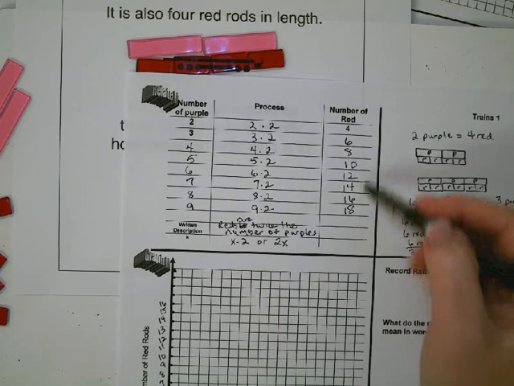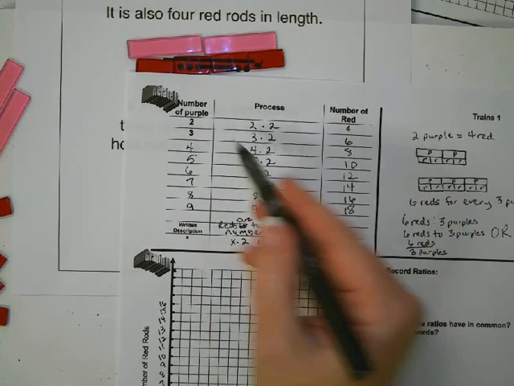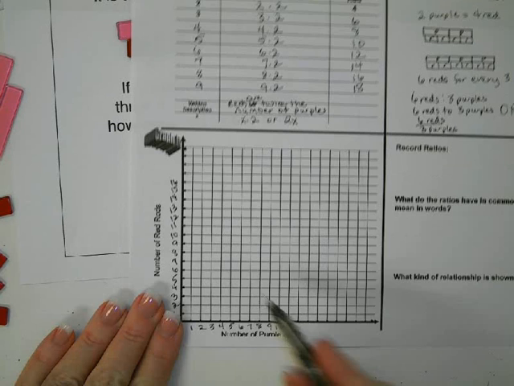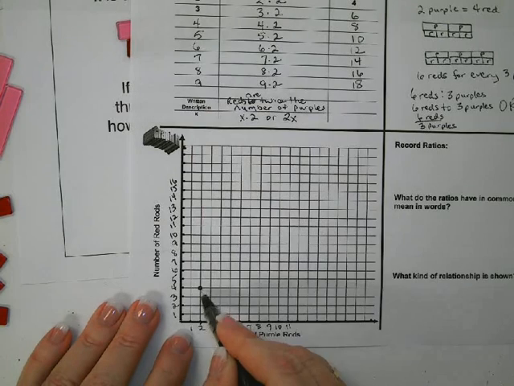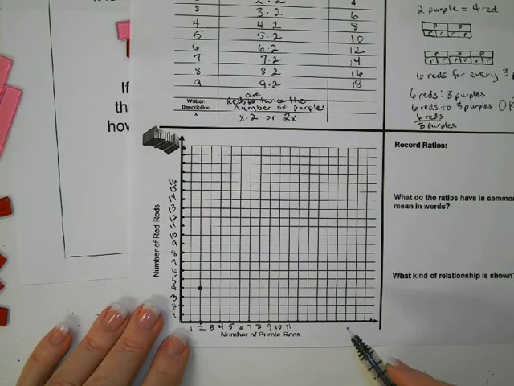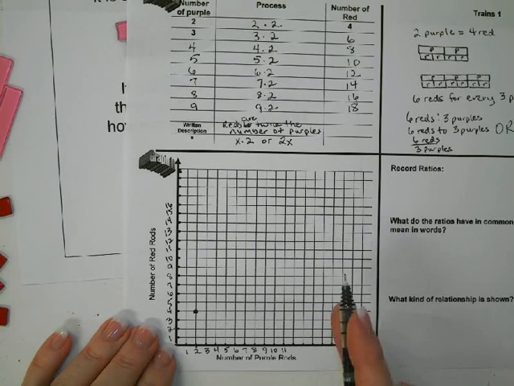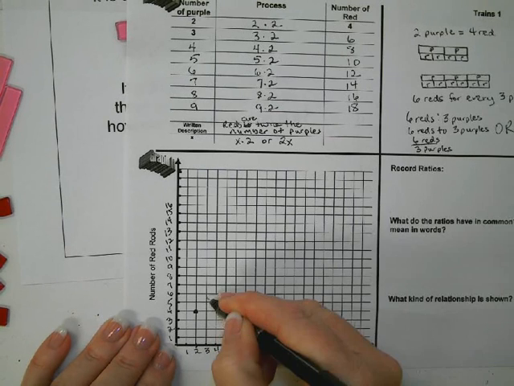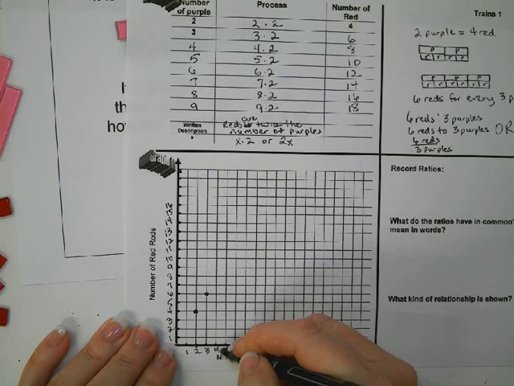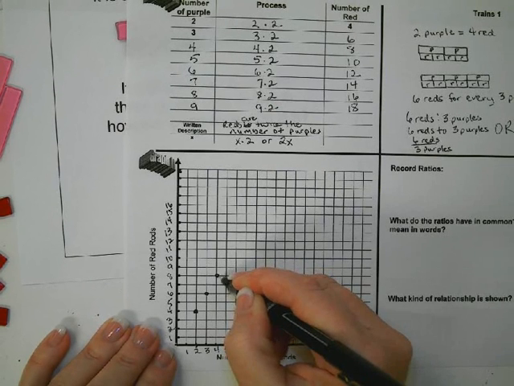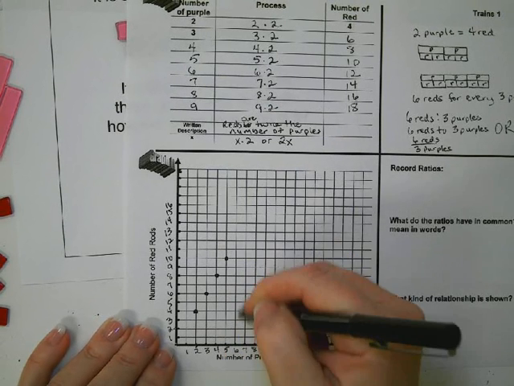So let's plot this as if this were the X column and this were the Y. So if this was my X coordinate, these were my Y's, then I'm going to plot the point at (2, 4). So I'm going to go to my purples. I had 2 purples, and then I had 4 reds. So my point's going to be right there. Then, according to my table, I had 3 purples and 6 reds. And there's my next point. When I have 4 purples, I have 8 reds. When I have 5 purples, I have 10 reds. When I have 6 purples, I have 12 reds.